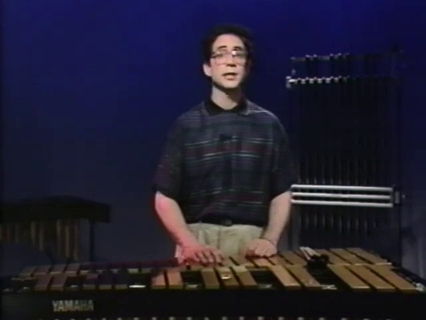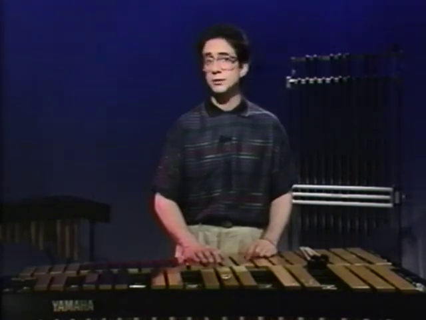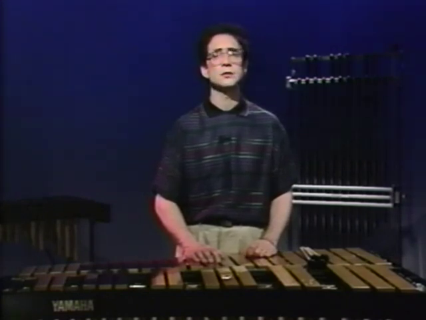There are many different scales other than the ones that have been dealt with thus far. One of these is the pentatonic scale. It's a 5-note scale that has many different varieties. At first, we'll deal with the major pentatonic scale, which is derived from the major scale.